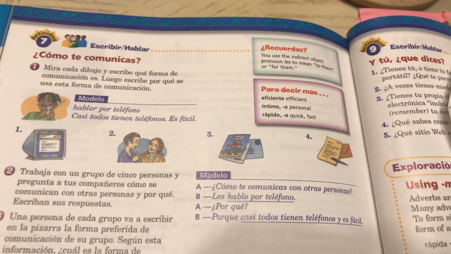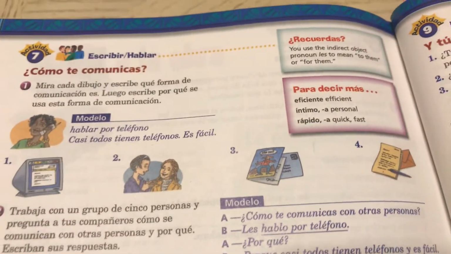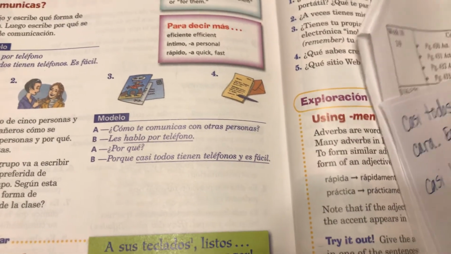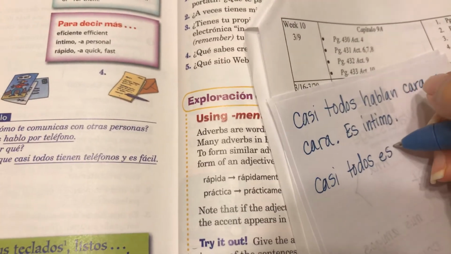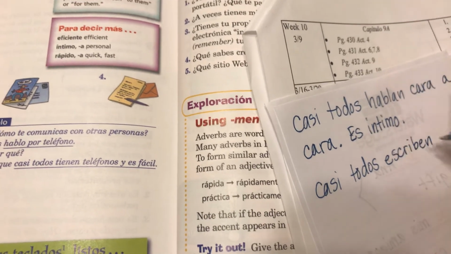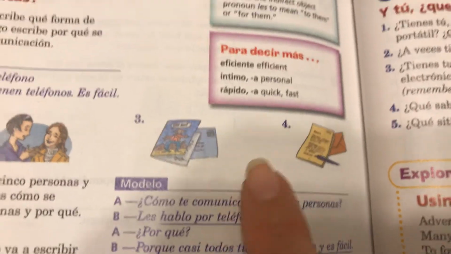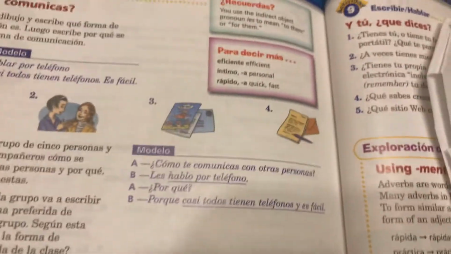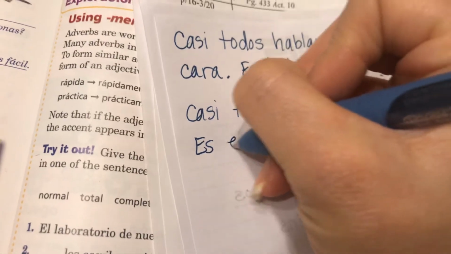Okay, and then for number 3, escribir tarjetas, right? So, casi todos, we have to conjugate the verb escribir, escriben, they write, casi todos escriben tarjetas, and then I would put es eficiente. So I would write down right here, es eficiente.